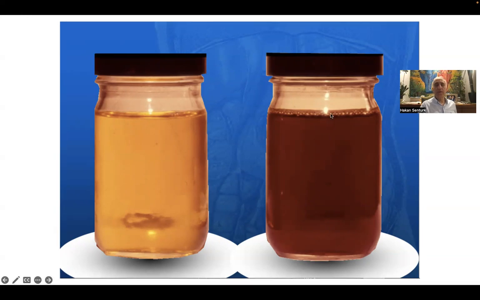In hematuria, there are red blood cells. In hemoglobinuria, there is hemoglobin. And hemoglobinuria may happen in hemolysis as well. So in hemolytic anemia, intravascular hemolysis, the urine color may be similar, but this is not due to bilirubin, but due to hemoglobin.